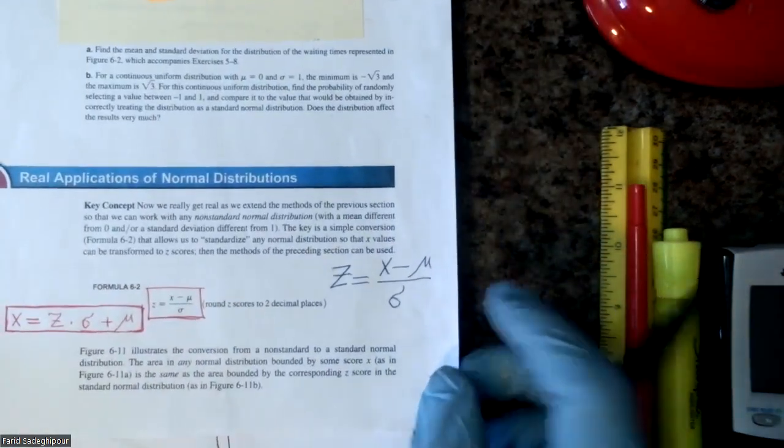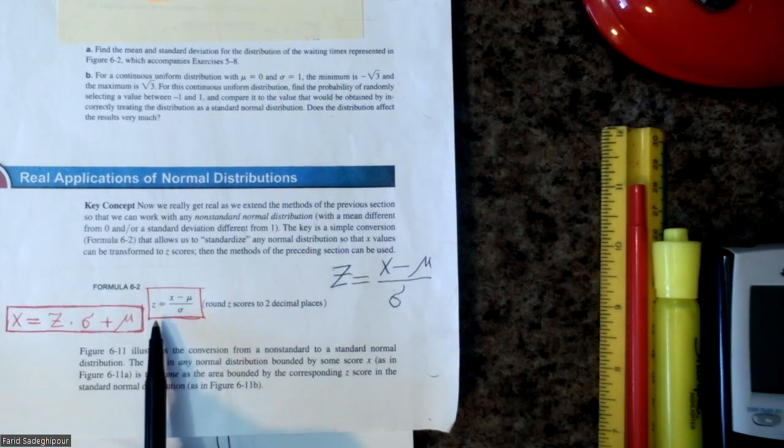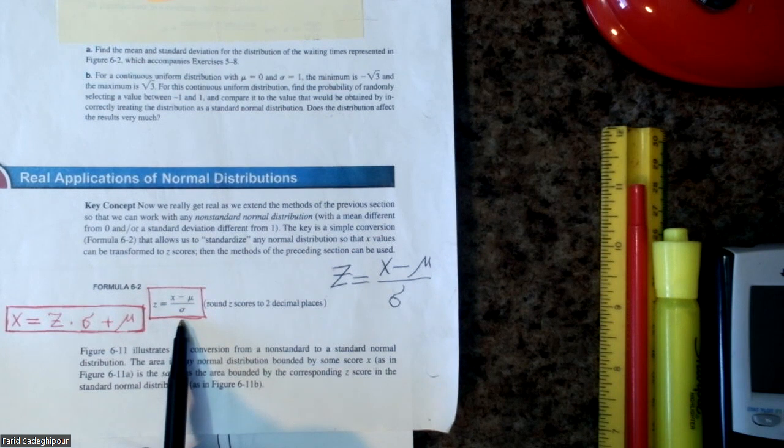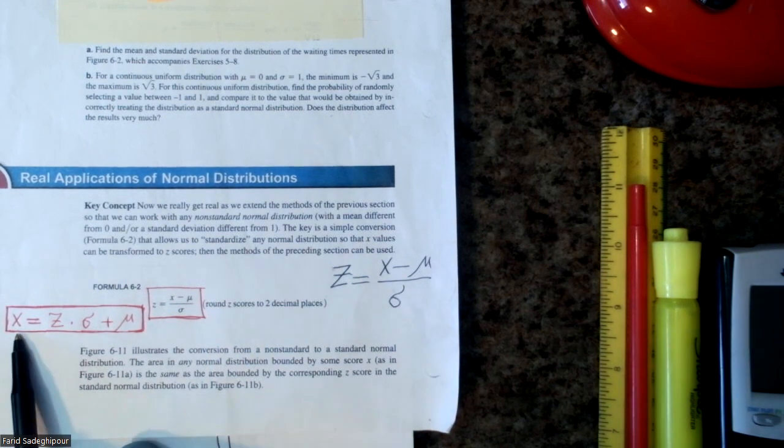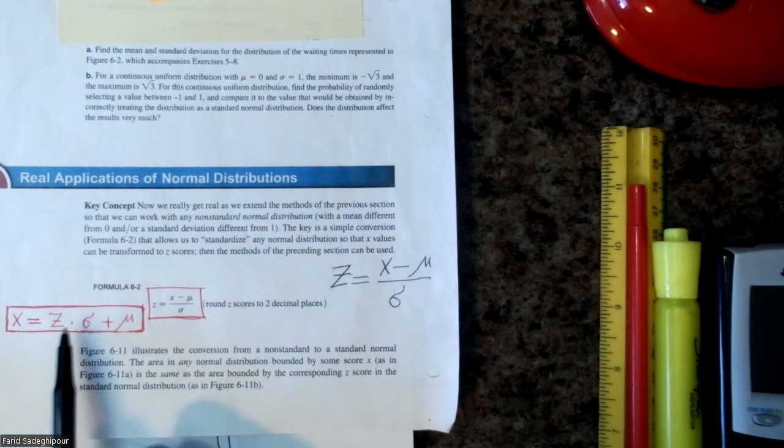Section 6.2. In this section, we are introducing a new formula. If you want to look for the z, it is x minus mean divided by standard deviation, or if we are looking for x, then we use this formula.